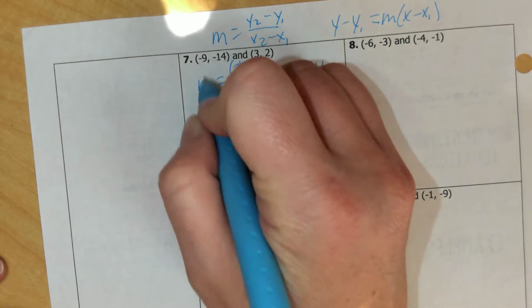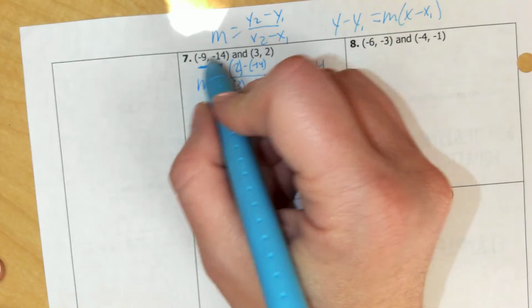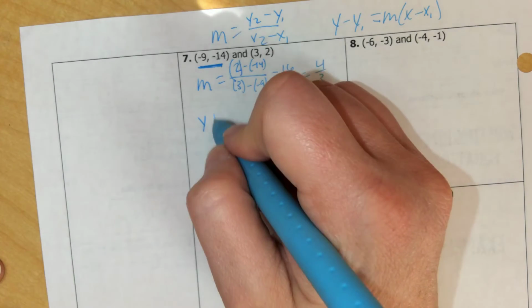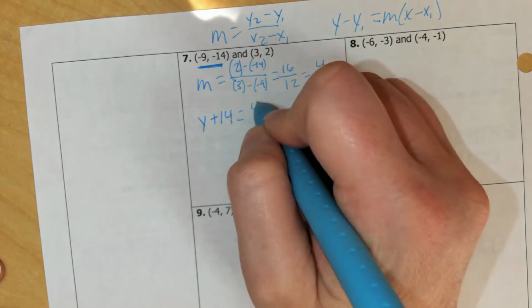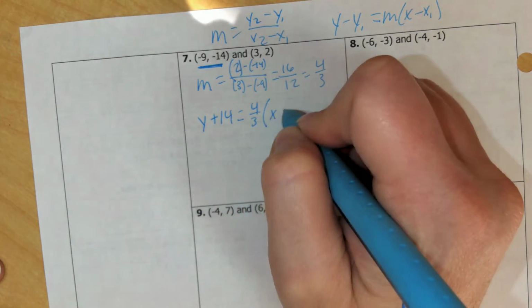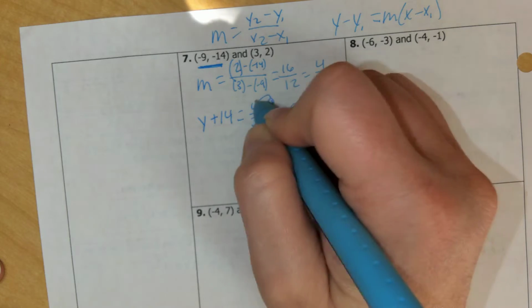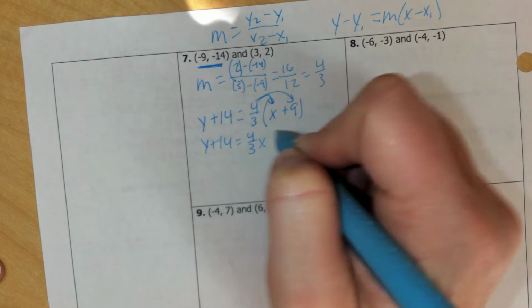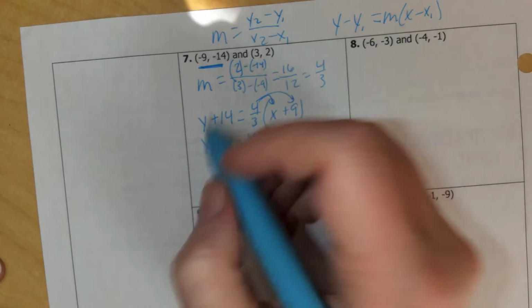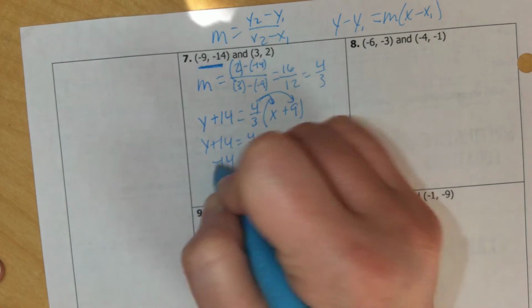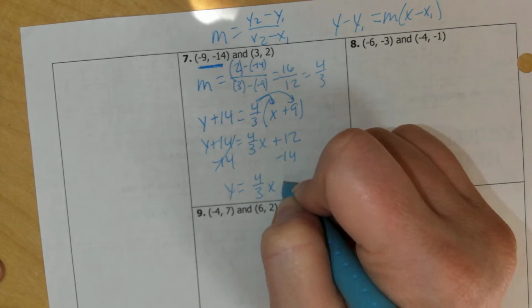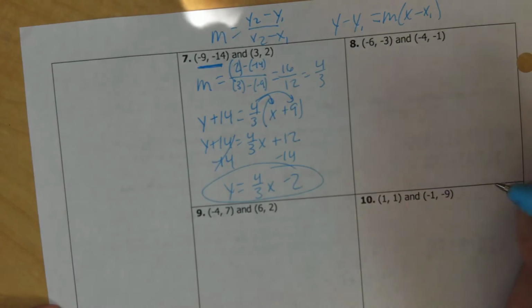So from here, I'm going to use this as my formula. Remember these negatives, that minus a negative is going to become a positive when I plug it in. So I'm going to do y plus 14 equals 4/3 slope multiplied by x plus 9, and then I'm going to distribute this 4/3. So I get 4/3 x plus 12, and then I'm going to subtract this 14, and I get y is equal to 4/3 x minus 2 for my slope-intercept form.